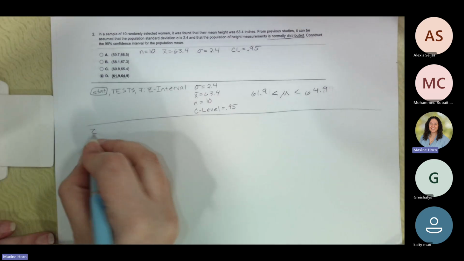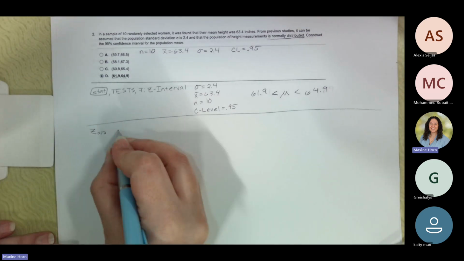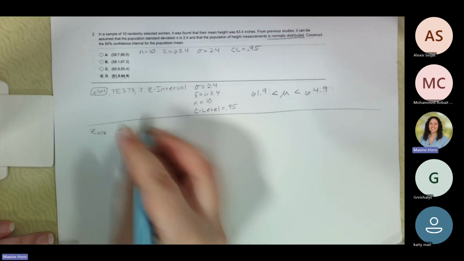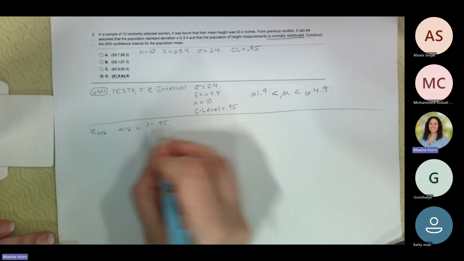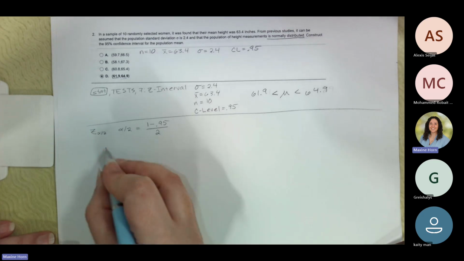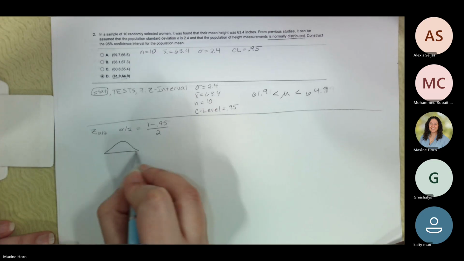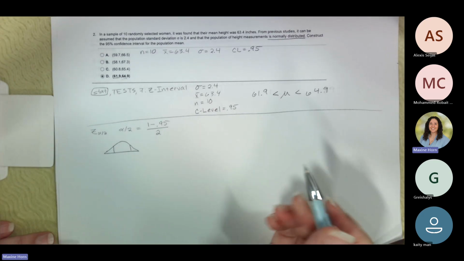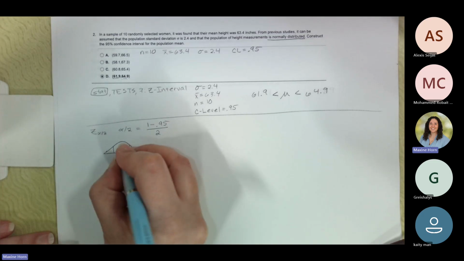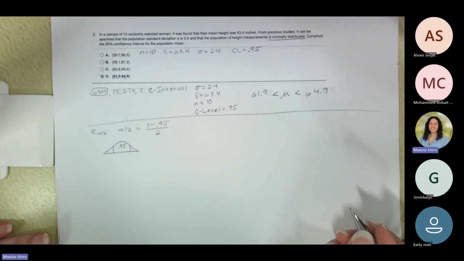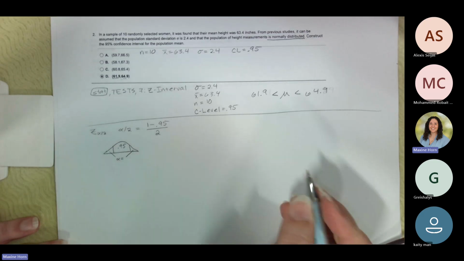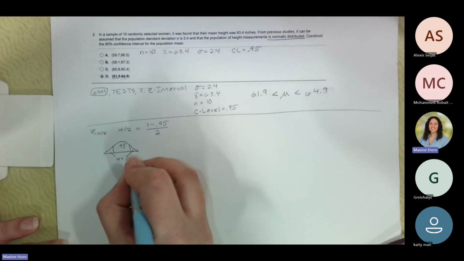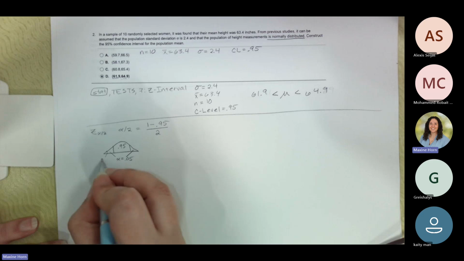In order to find Z alpha halves, we need to find alpha halves, okay? So remember that's 1 minus your confidence level divided by 2, because remember what's happening here. I'm a very visual learner, so I always like to picture what's going on. So 95 is the area in the middle. Alpha is the area of the two tails added together. So that's going to be 5%. So alpha halves is the area in just one of those halves.